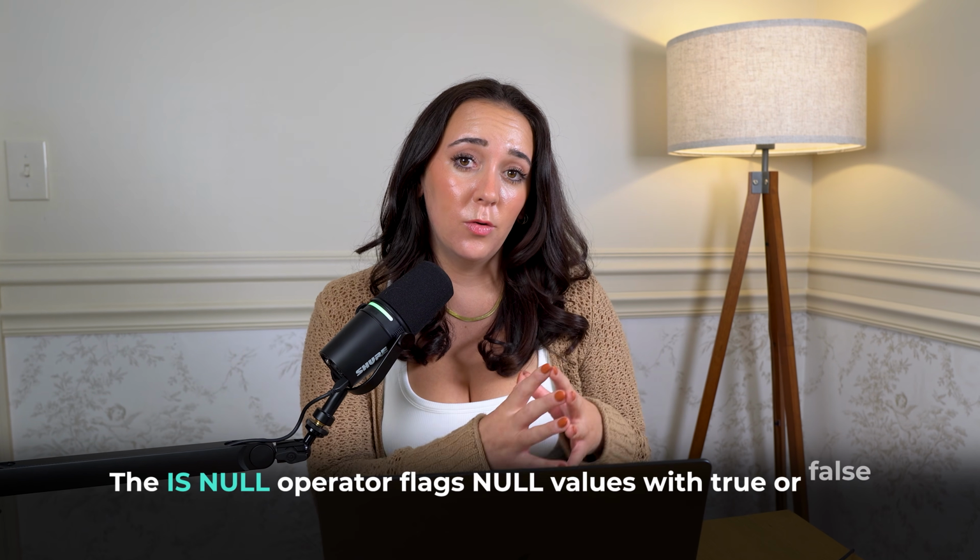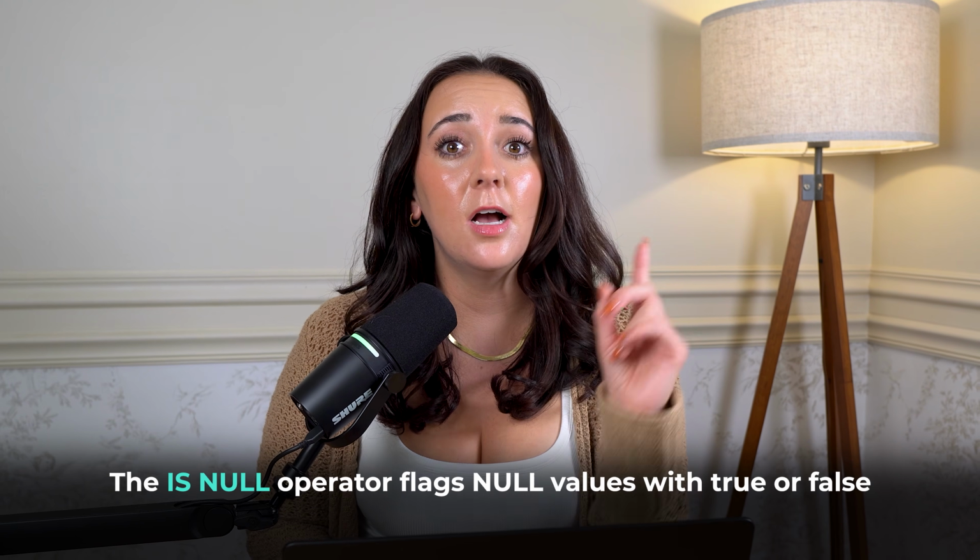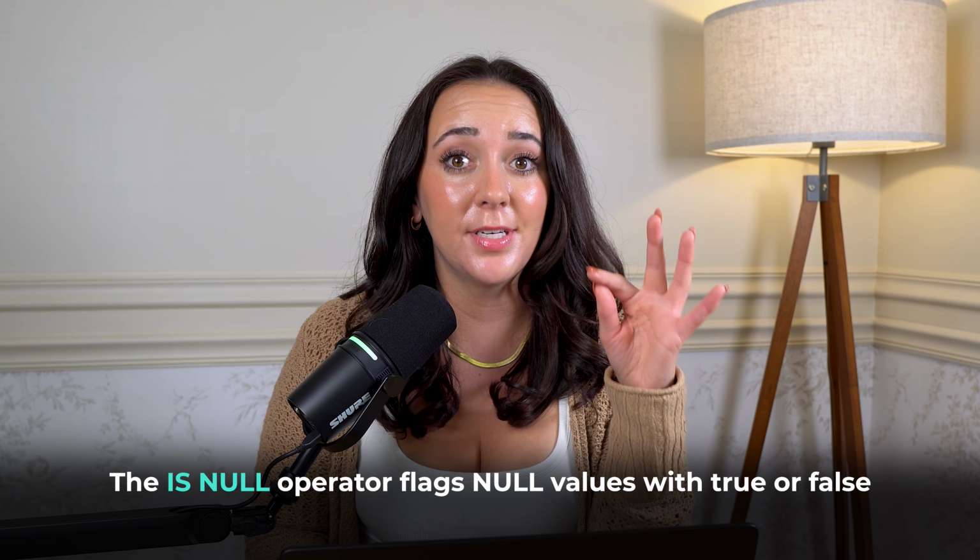So IS NULL is a really great tool that you can use in SQL to flag null values with true and falses. And it comes in handy even more when it comes to filtering data in the WHERE clause.